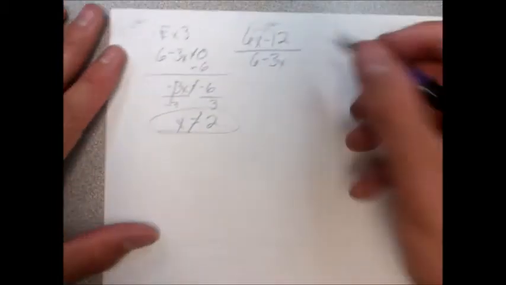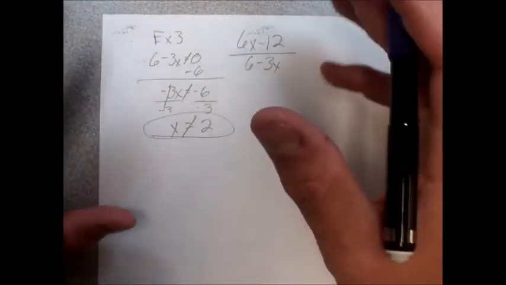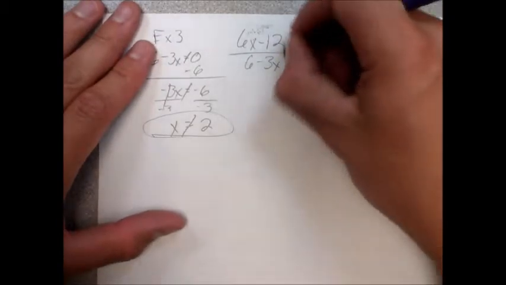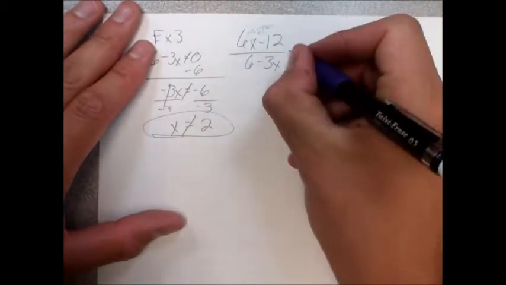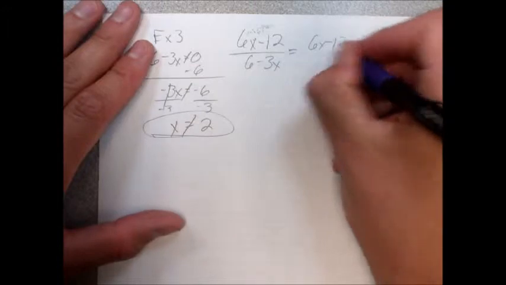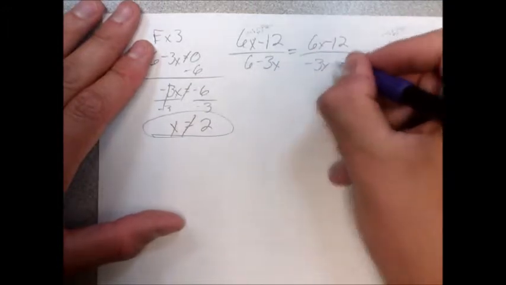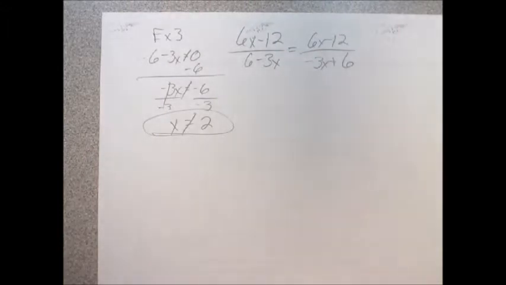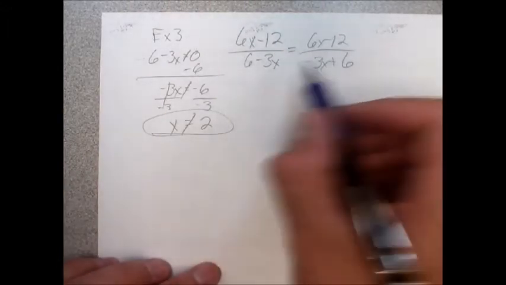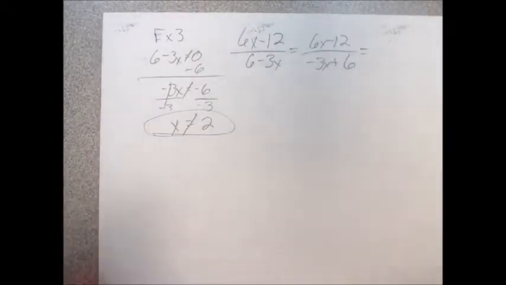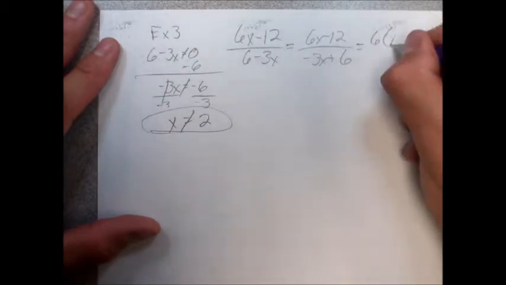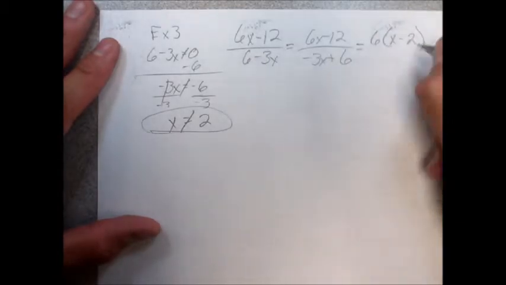Now we got to see if we can simplify this at all. So first of all, I don't like the way this is written because they're not both in standard form. I'm going to rewrite them in standard form really quickly. So it's 6x minus 12 still on top, but on bottom it's negative 3x plus 6. Okay, I just rewrote it so that I can get rid of the improper form. Now, on the top, what can I factor out of that one? I can factor out a 6. So I factor out my 6, I'm left with x minus 2 on top.